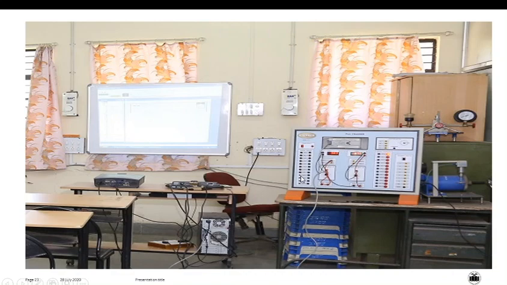Sorry, it is not 16, it is 8 digital input, 4 analog input, 8 digital output, and 4 analog output. Okay, so this configuration is there in our lab.